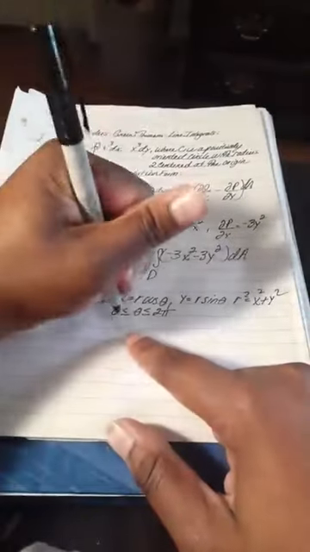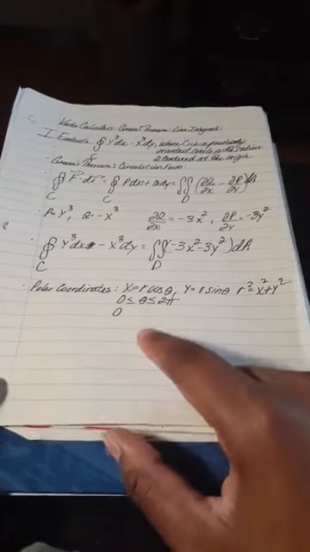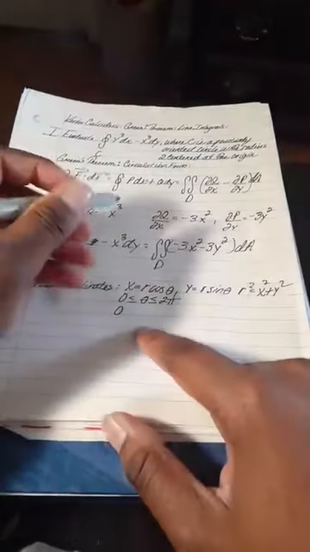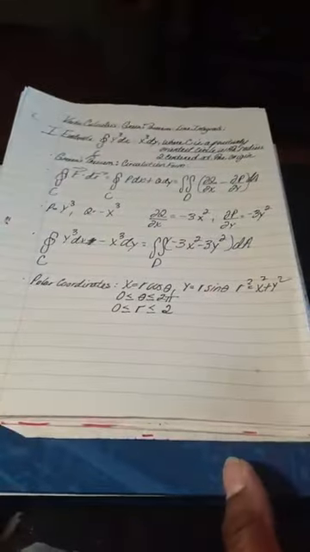And the limits of integration for r in this case, since it's a circle with a radius of 2 centered at the origin, are going to be from 0 to 2. Okay.